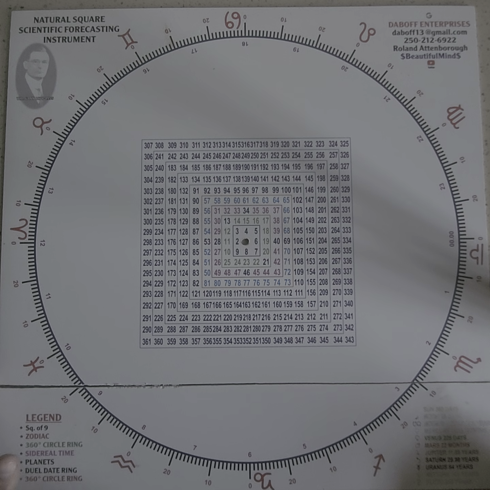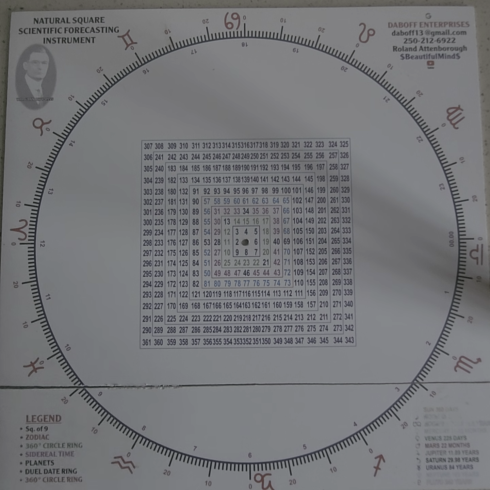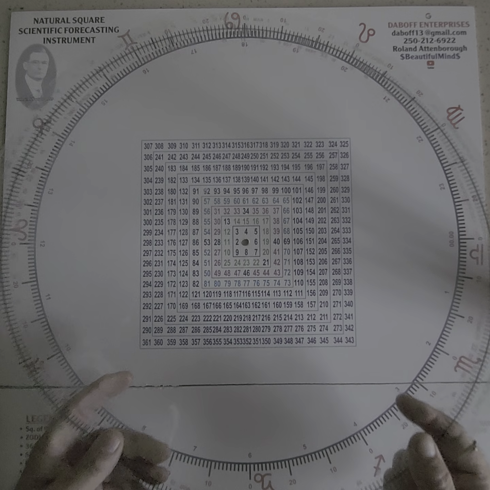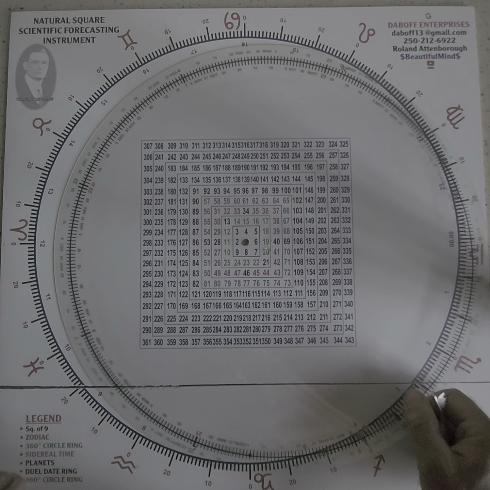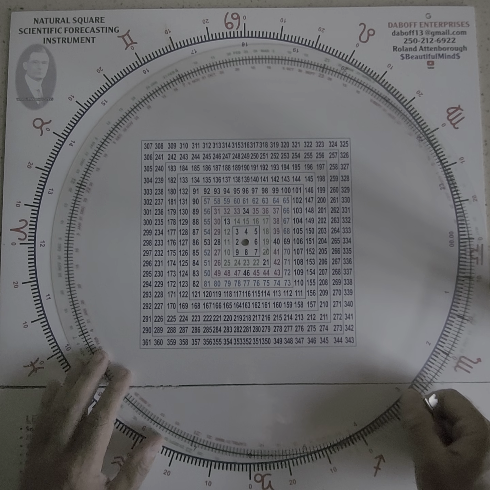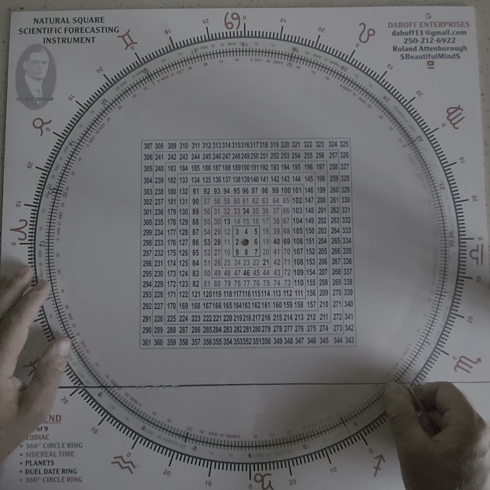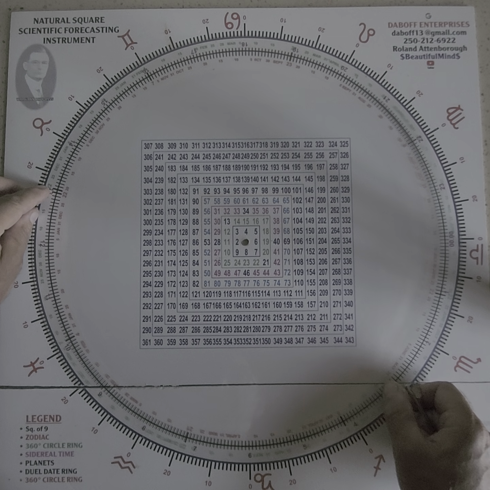Let's begin now with taking a real-world example of how we would use this tool on Bitcoin. Let us therefore begin. Next, we're going to talk about the circle or the date ring. And on this date ring, I want to point out that we have a green ring.